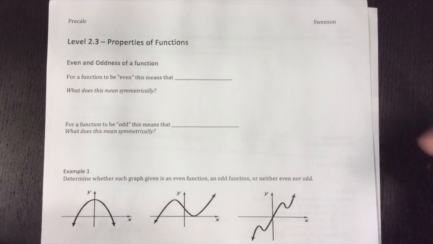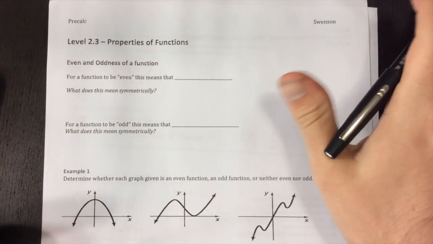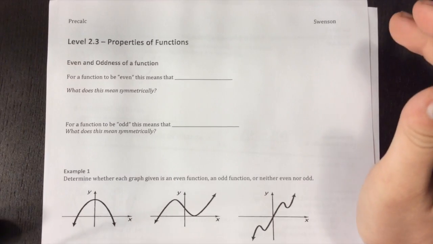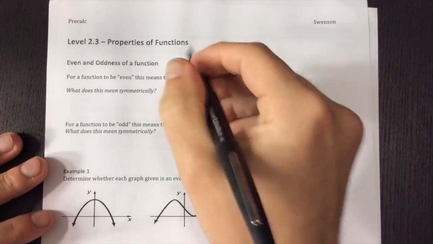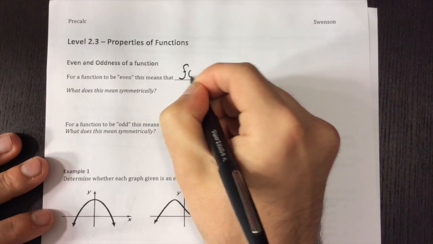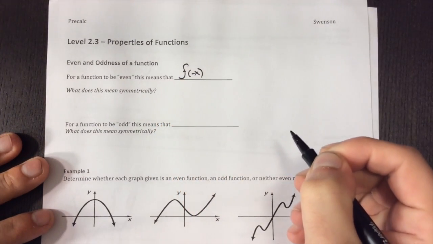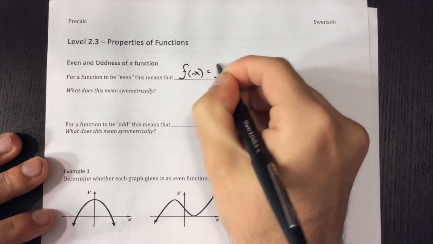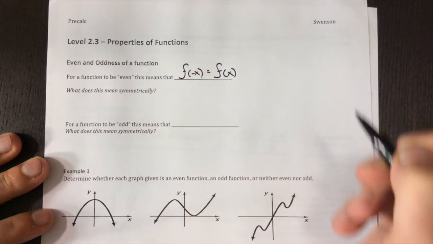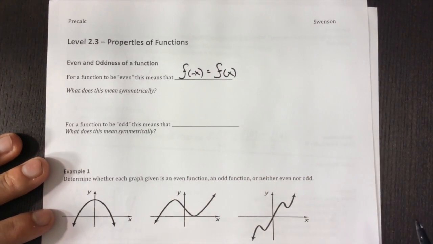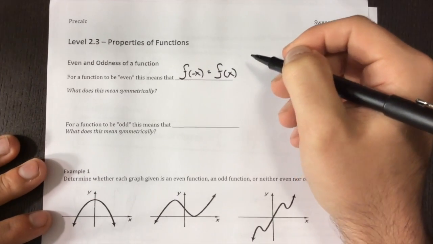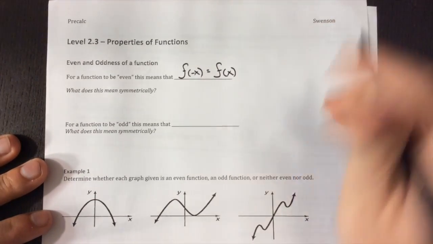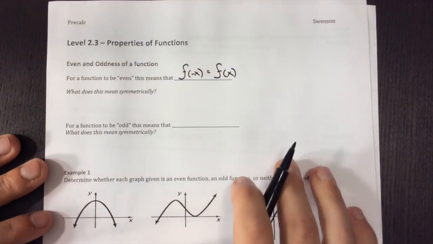So we're going to start this off by talking about the evenness or the oddness of functions. For a function to be even, this means that if I plug in a negative number for x, I'm going to get the exact same thing as if I plugged in a normal x. We've seen something like this before when we covered symmetry. So what does this mean symmetrically?